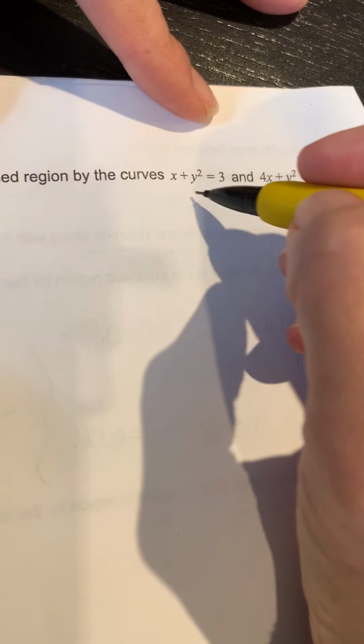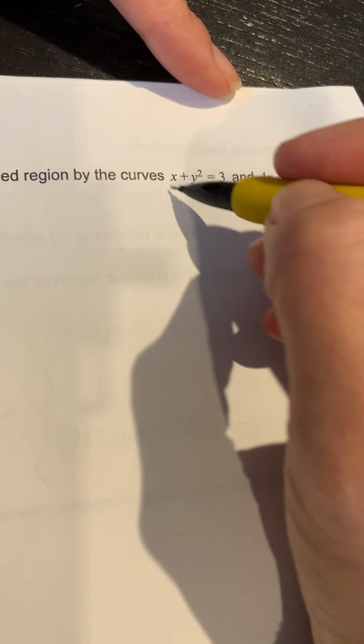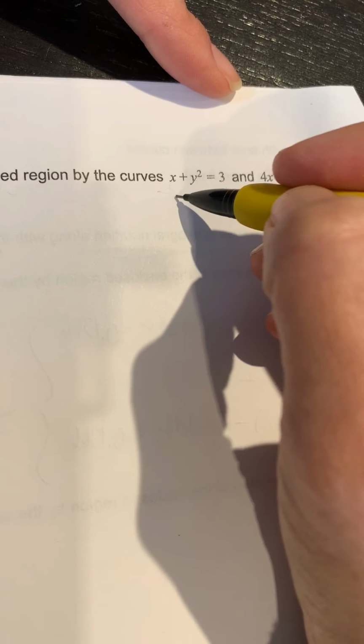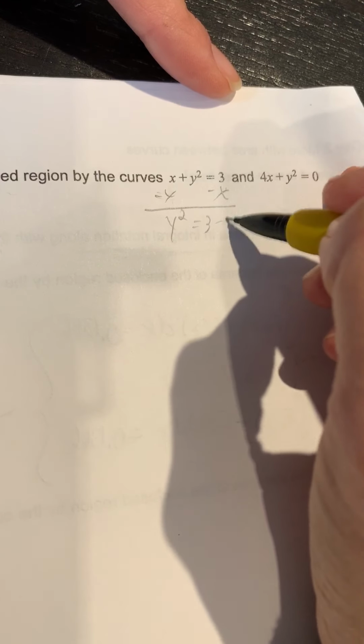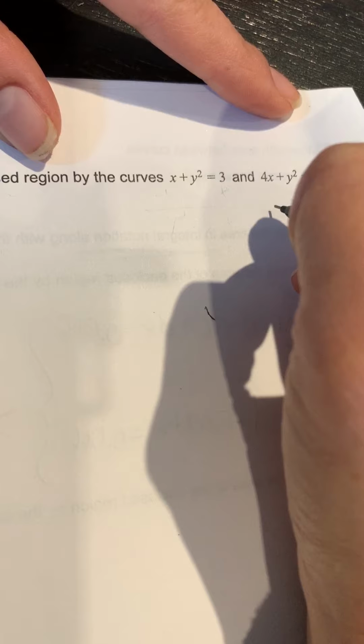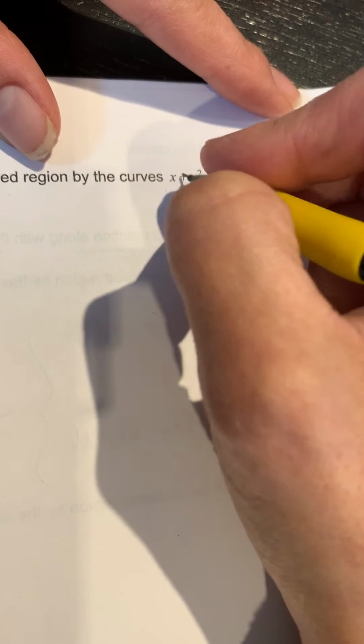If you were to try and get y alone, you would have to do plus minus with a radical. I'd be like, oh, minus the x, and then I would have y squared equals 3 minus x, and then square root both sides, and it's a plus and a minus. And it can get pretty interesting. You can do that, but I'm going to recommend, since it's easier to get x alone, to just stick with that. Get x alone.